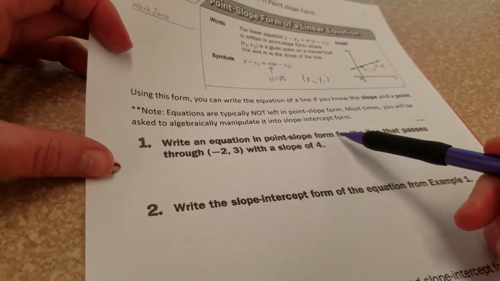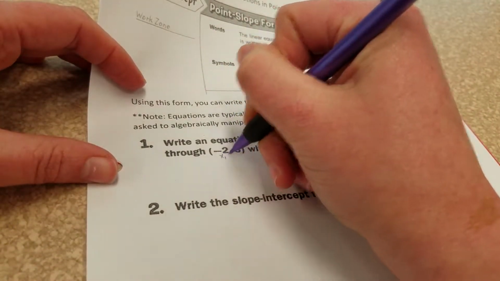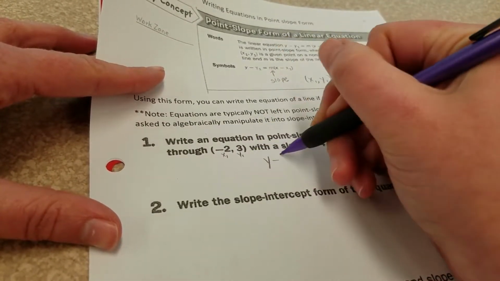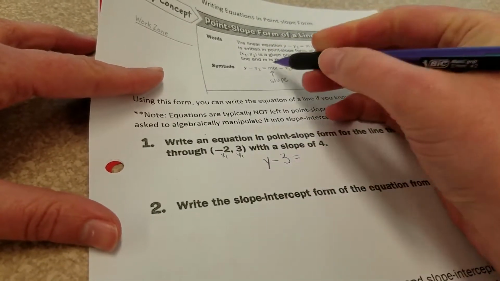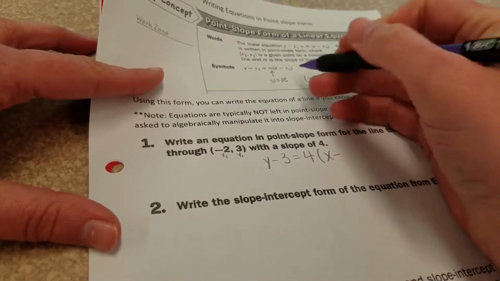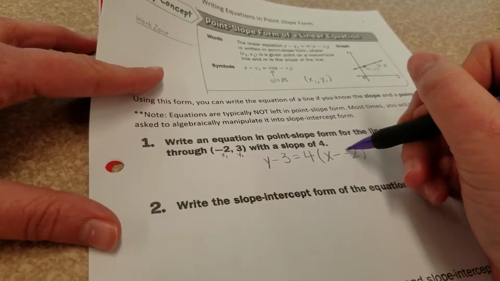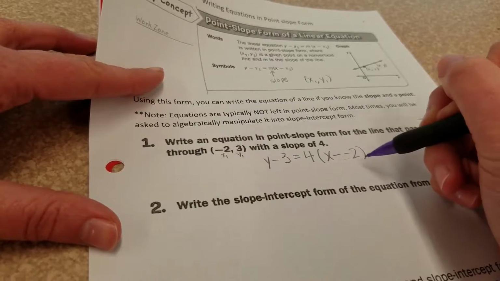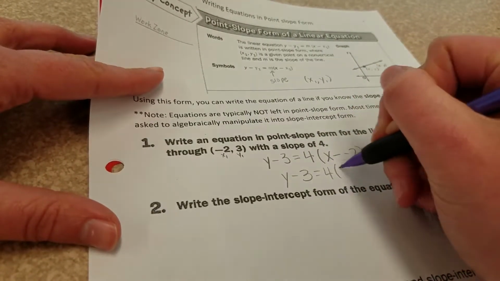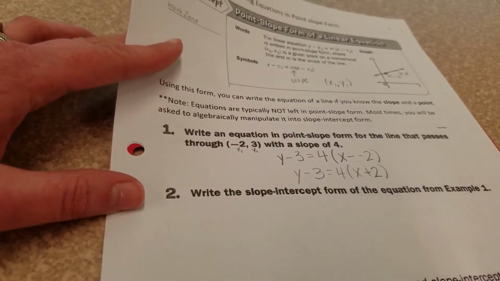So it says write an equation in point-slope form for the line that passes through negative 2, 3 with a slope of 4. This is your x1, y1. Go back to your form. Y minus y1, which is 3, equals m, your slope of 4, parentheses x minus x1, which in this case is negative 2. We're not going to leave the minus and negative 2, even in just point-slope form, so we have to clean this up. Y minus 3 equals 4 times x plus 2. That's the point-slope form.